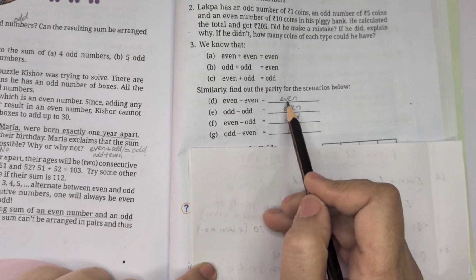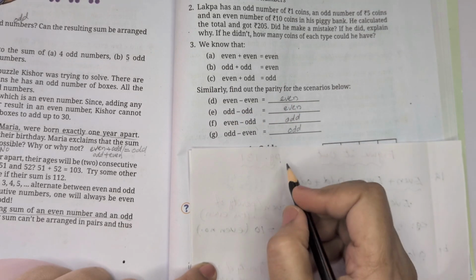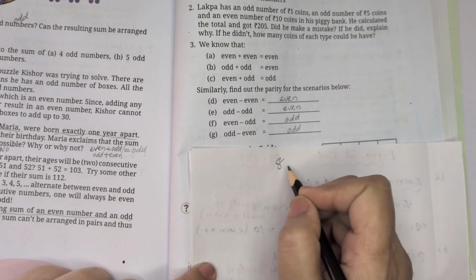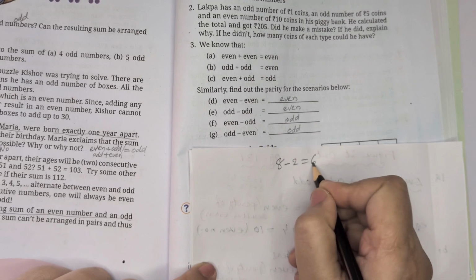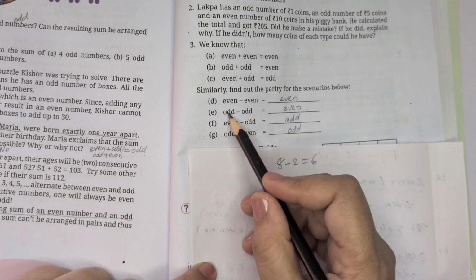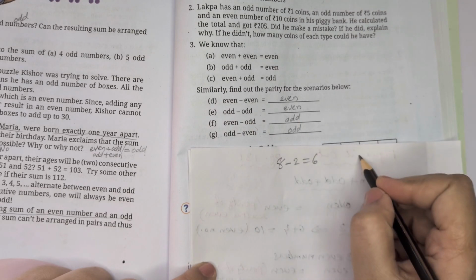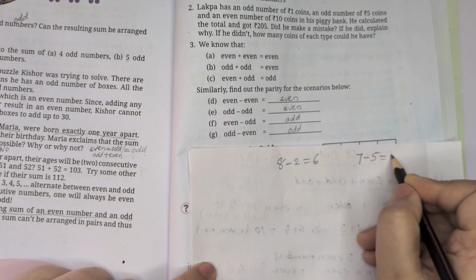Even minus even, that will be even. We can consider any even numbers: 8 minus 2 is equal to 6. That means an even number. Odd minus odd: 7 minus 5 is equal to 2. That is also even.